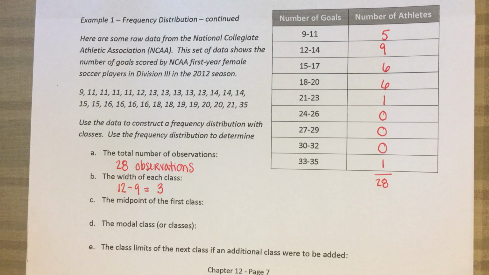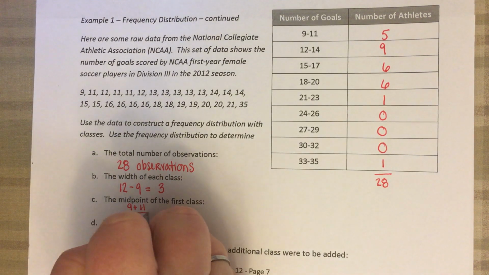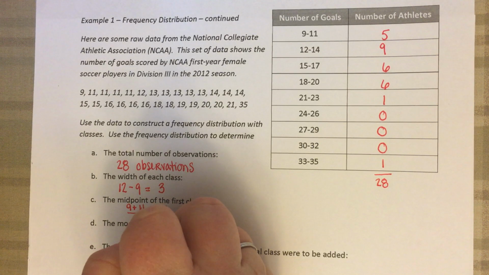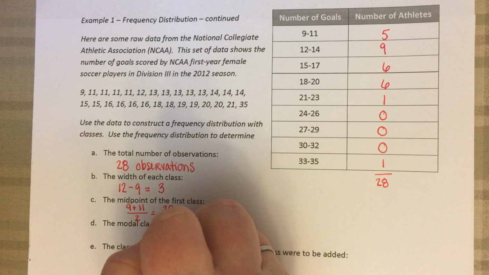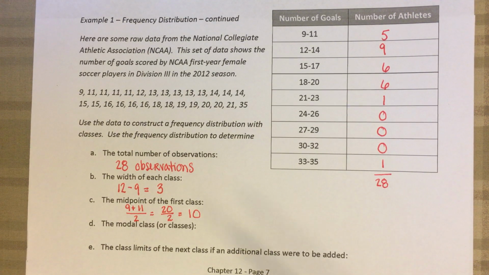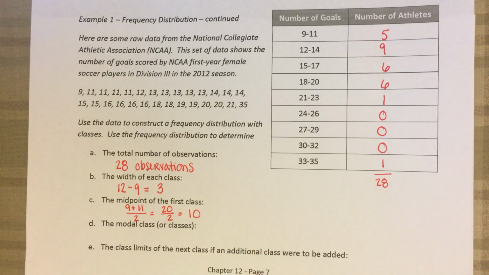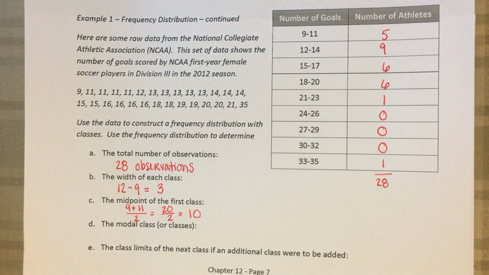Our midpoint of our first class, we're going to take our upper and lower limit and then divide it by 2. So our lower limit is 9 plus our upper limit is 11, divided by 2. 9 plus 11 is 20. 20 over 2 is 10. Again, that should also make sense looking at our 3 data values. Well, 10 is halfway between 9 and 11. With bigger classes, the midpoint will always be the middle of our class. But if we have a class size that's larger than just 3 values, it's not going to be the only one that's missing in that list.